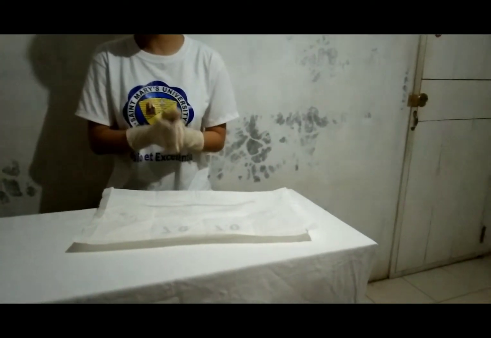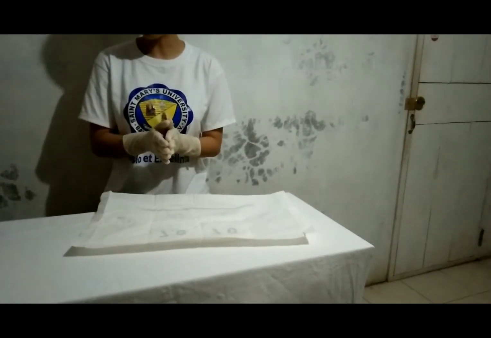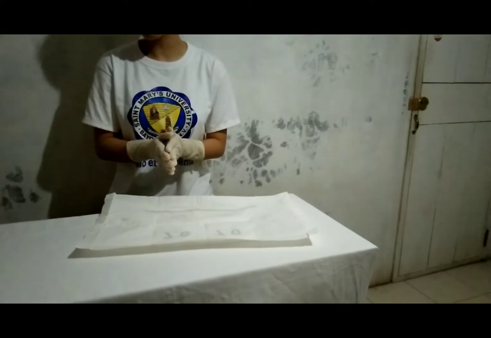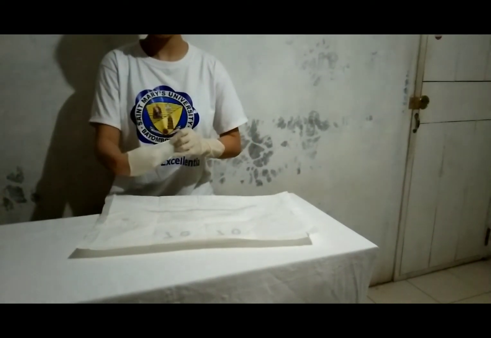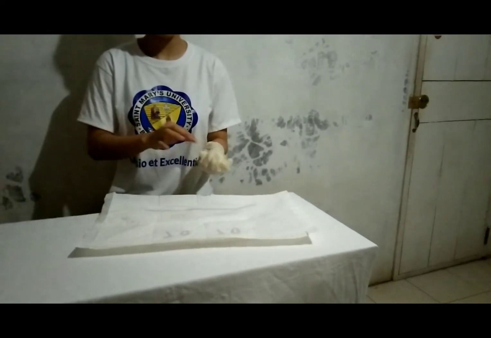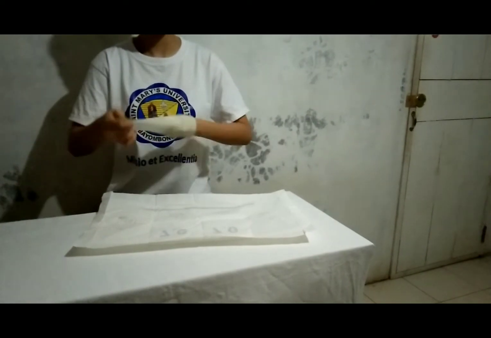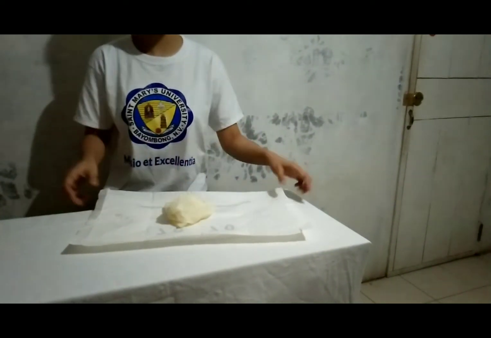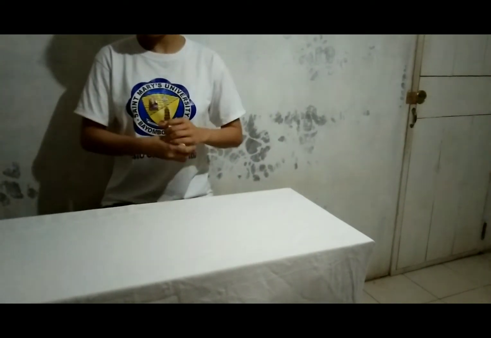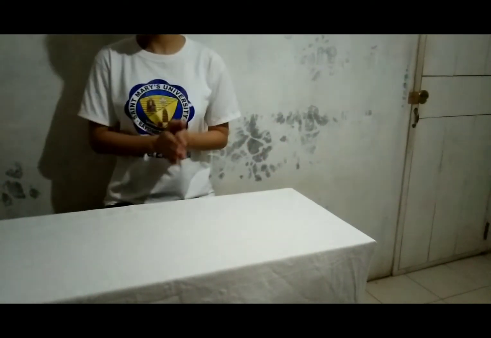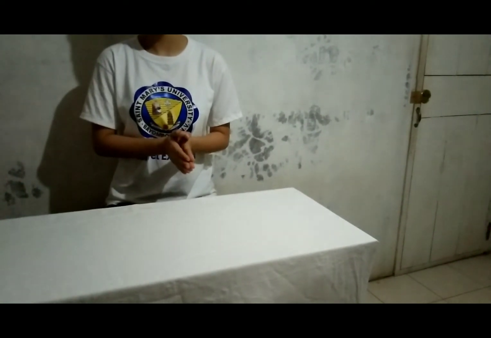Remove and dispose of used gloves. There's no special technique for removing sterile gloves. Remove them by turning them inside out. Then you can now dispose of them. Document that the sterile technique was used in the performance of the procedure.